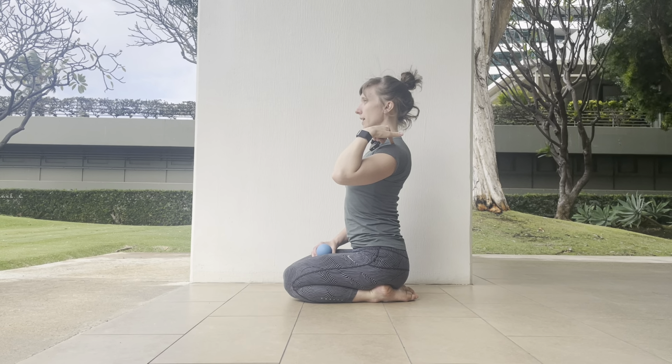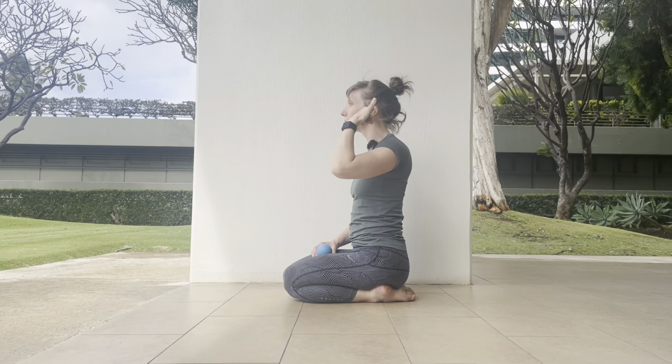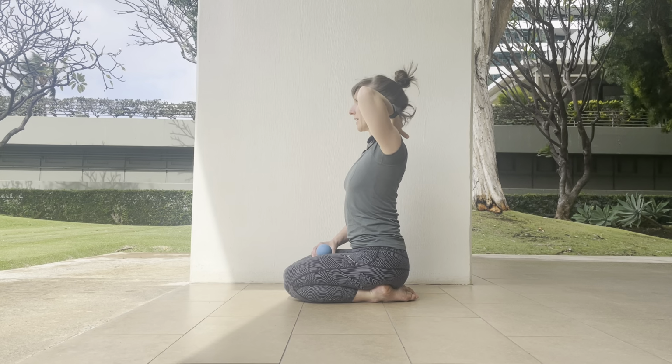You can measure on yourself or take a picture. As you're standing, you might notice your ears are not quite aligned with your shoulders. And what that does over time is just add more pressure on the cervical spine, and it can cause headaches and neck pain and all sorts of stuff.